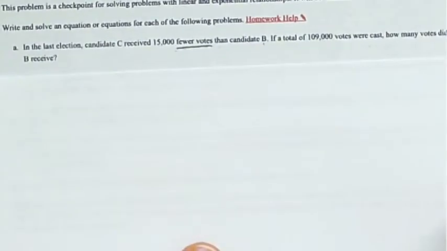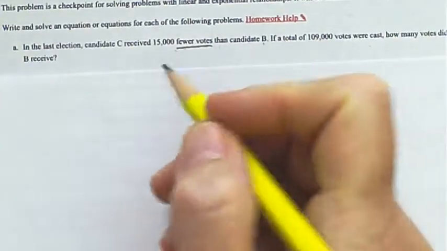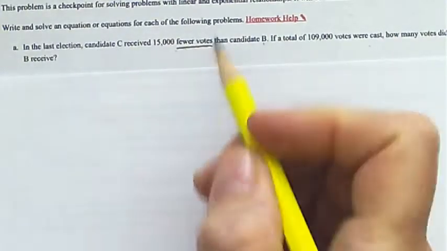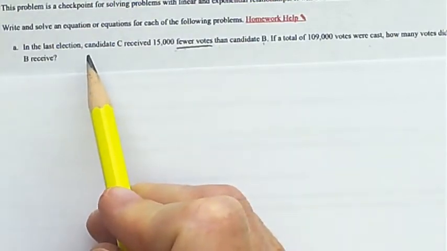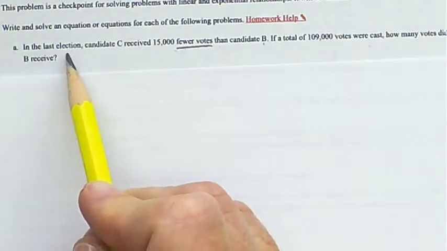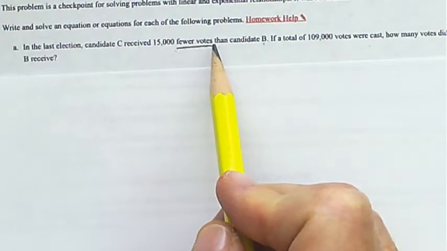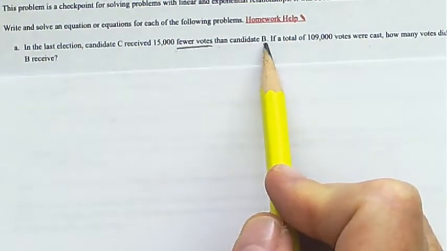So this would be a good place to say, let me see if I can do this, and then pause the video, try it, and then watch and see if you did it correctly. So if you want to do that, go ahead and pause the video right now. If not, if you're totally confused, one thing I like to do when I'm doing a word problem is make sure I reread it. In the last election, candidate C received 15,000 fewer votes than candidate B.